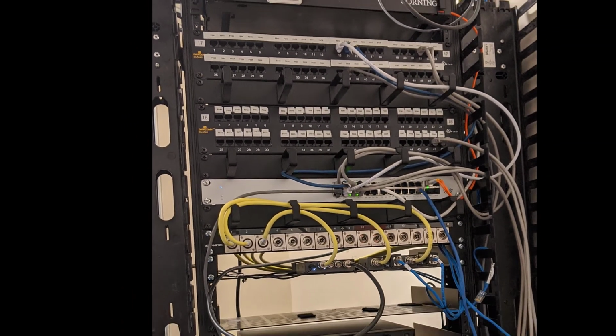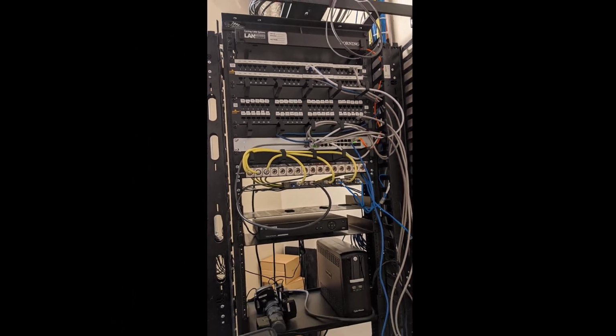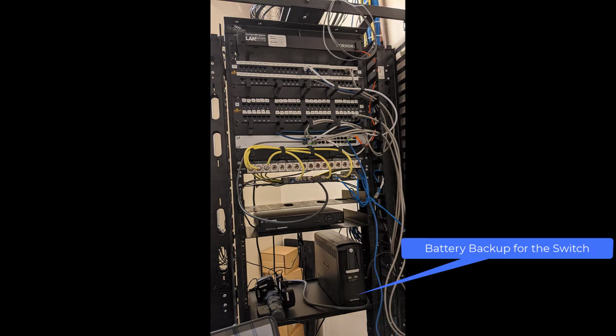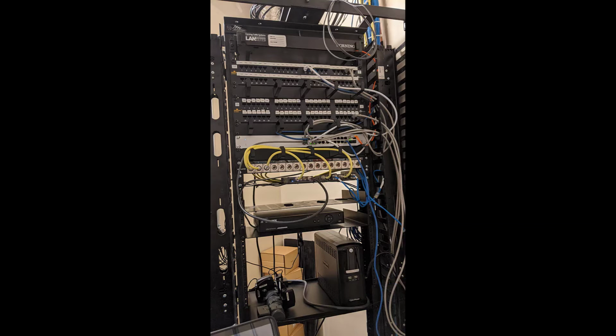So that would be the APs, the security cameras, any computer connections that are needed at the Welcome Center, everything that is here. Now, before we leave this area, let me just point out that again, we've provided a battery backup to keep this switch running in case there's any temporary power outages.